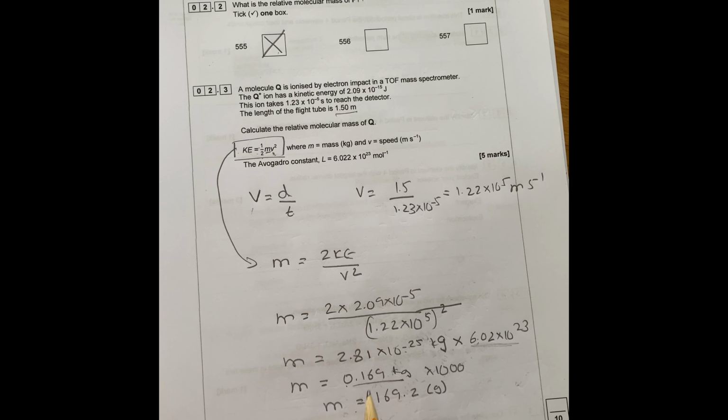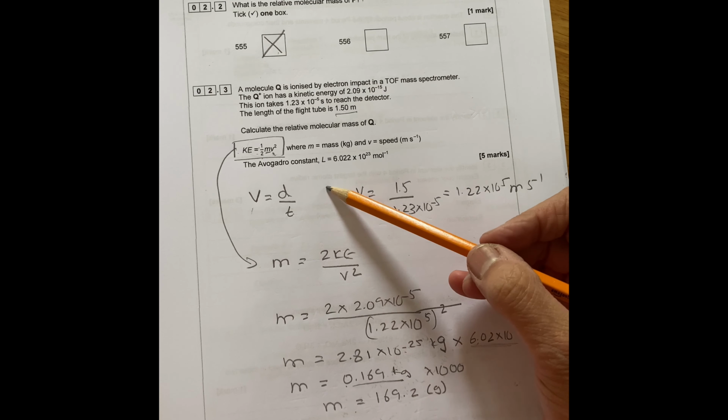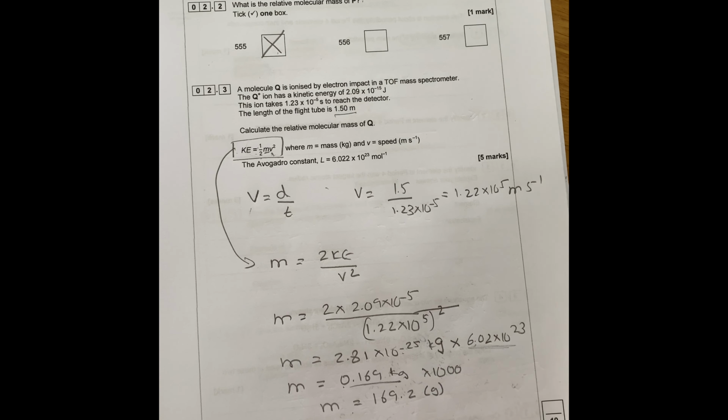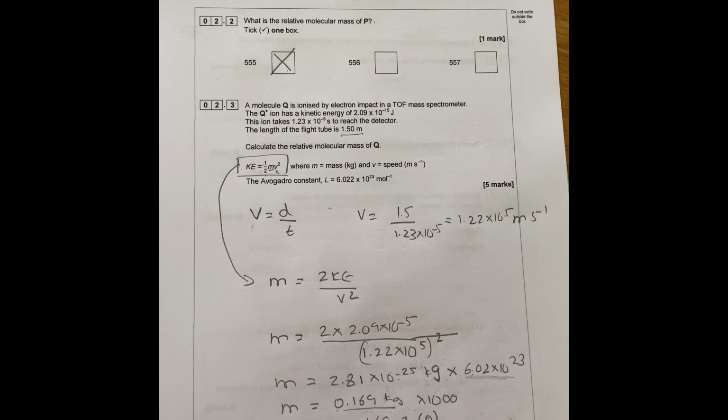So you're just doing it the other way around. Instead of starting with this and then working out the other bit, you work out the other bit first and work backwards to this answer. Okay, I hope that was helpful.